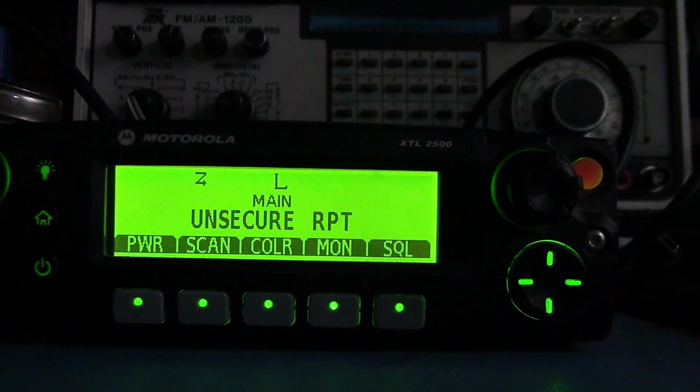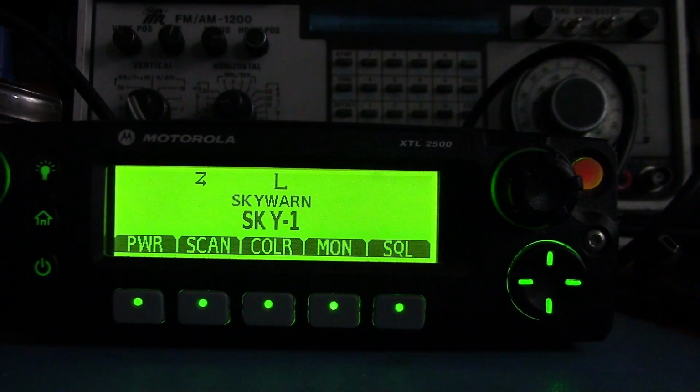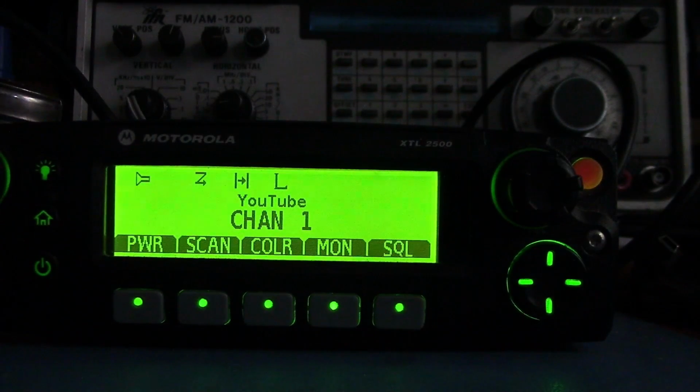All right, we're scrolling through the zones again. And as usual, the zone is the upper text where it says YouTube, and below that will be your channel number. I feel like I should have some cheesy elevator music going right now.